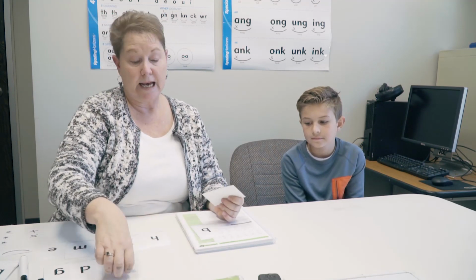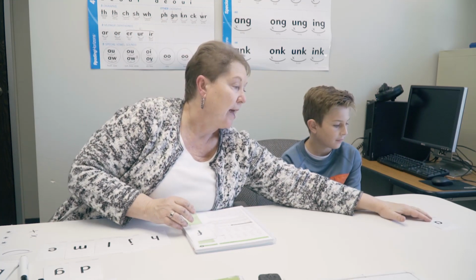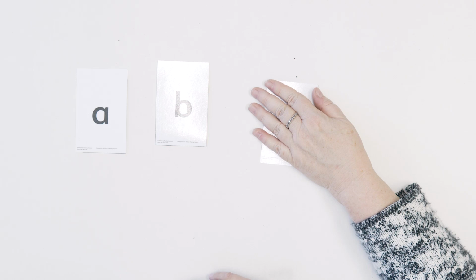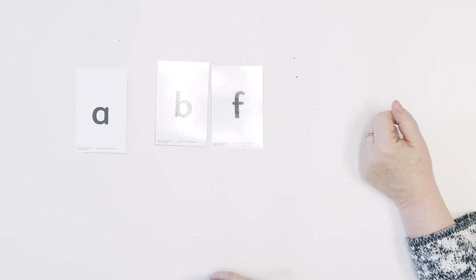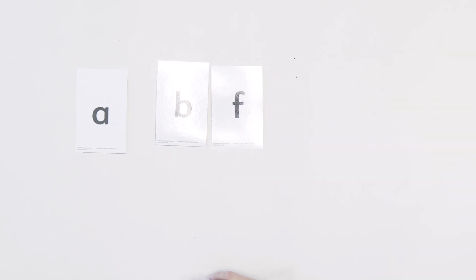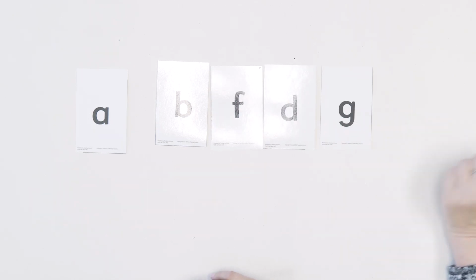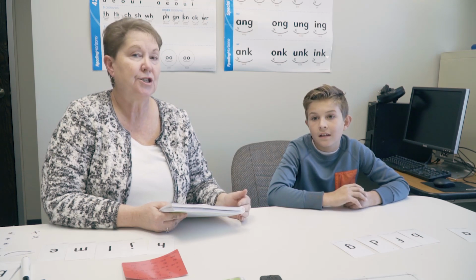So another way to do dictation is, let's just say with letter group 1. We're going to start with our vowel A. And Oliver, what's the sound of the vowel A? Right? Okay, and then the other letters in the letter group are, what's that letter? B. Great, and tell me the sound for B. B. Good. What's the letter? F. Tell me the sound for F. Great, and the letter is? D. And the sound is? D. And the letter is? G. And the sound is? G. Great.